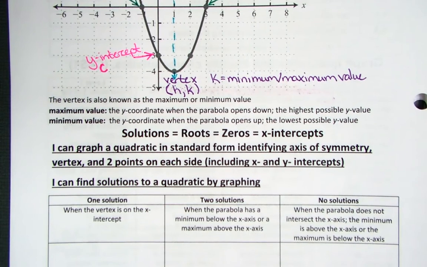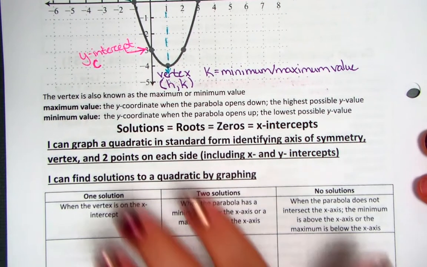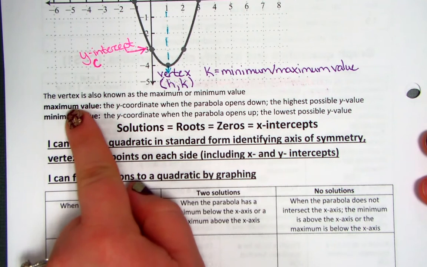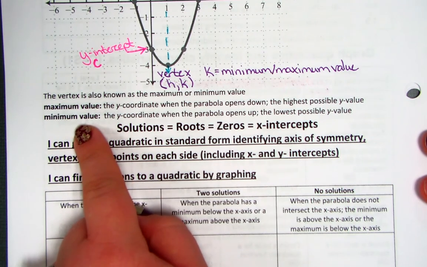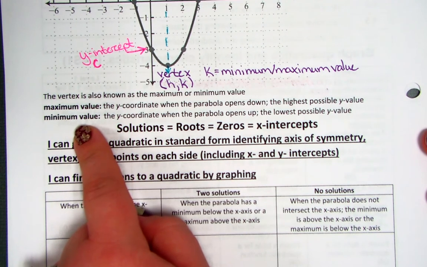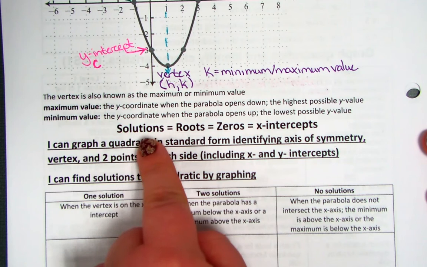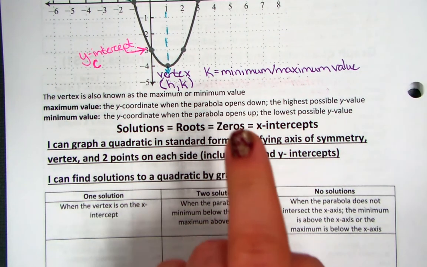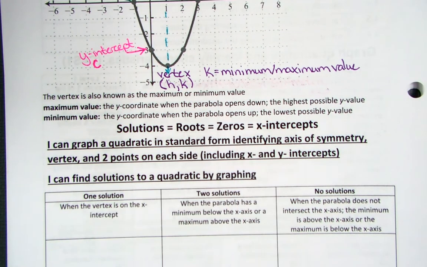Much of the information that I shared just a moment ago is repeated down here. The vertex is also known as your max and min. It describes what your maximum and minimum is and how do you know if it's a maximum or minimum. And then here's where I wanted to remind you that solutions, roots, zeros, and x-intercepts, for purposes of this class, those words are all used interchangeably.